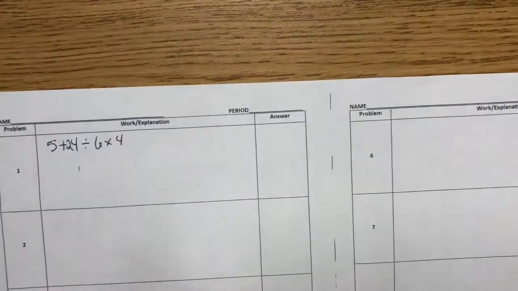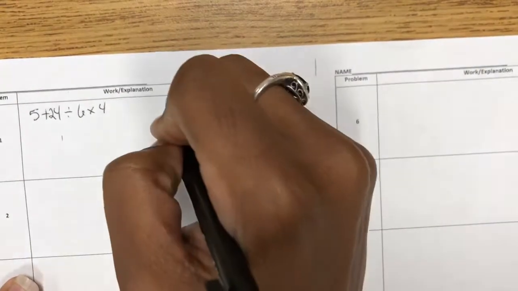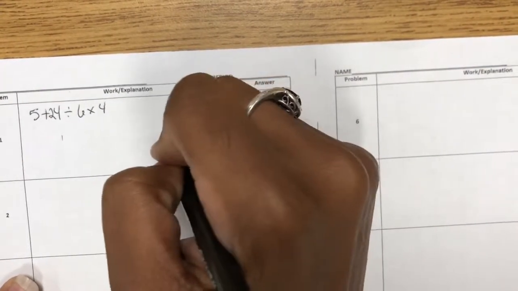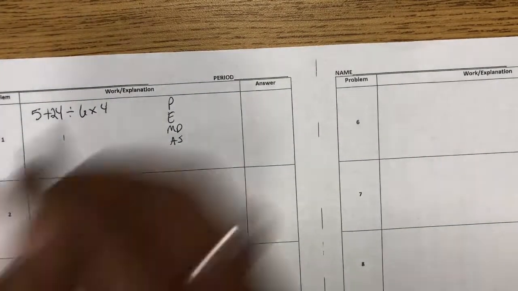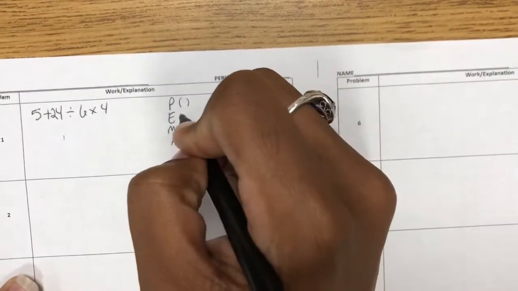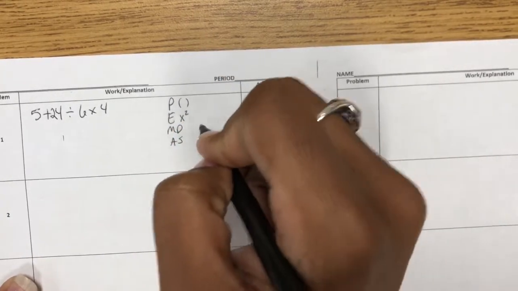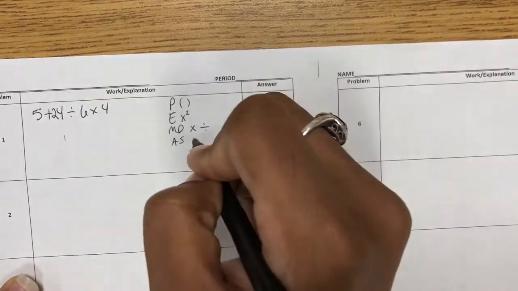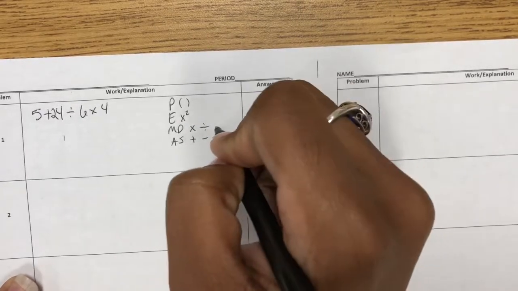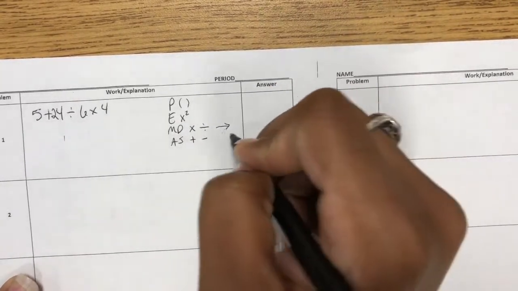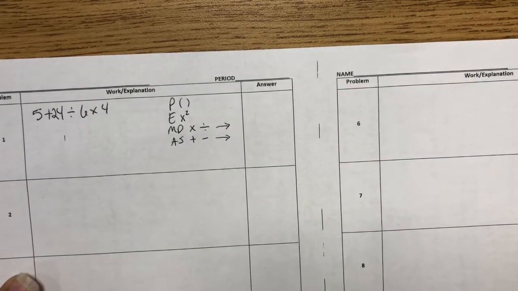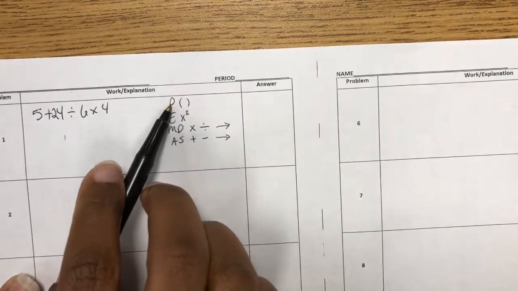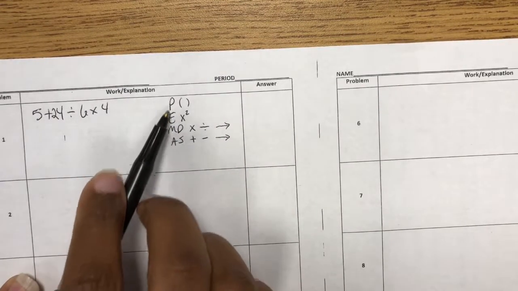So in order to solve any type of long math problem, you have to be following the order of operations, which is called PEMDAS. And many teachers talk about it as, please excuse my dear Aunt Sally. So we have to do parentheses first, then exponents, then multiplication and division, and then addition and subtraction. And multiplication and division, we do in order from left to right, and addition and subtraction, we do in order from left to right. So when I'm following the order of operations, I have to go with the very first letter and work my way down and make sure I do it in this order.